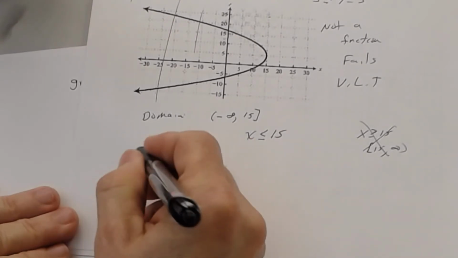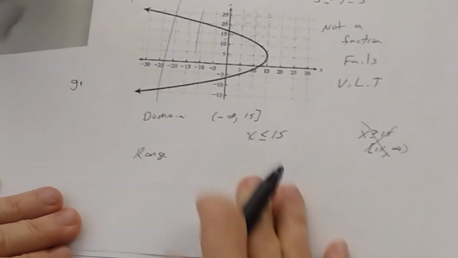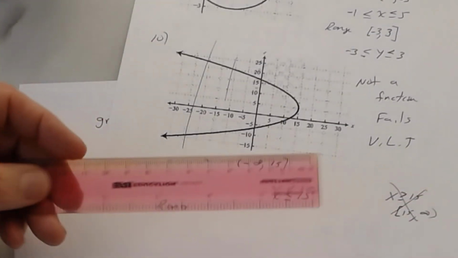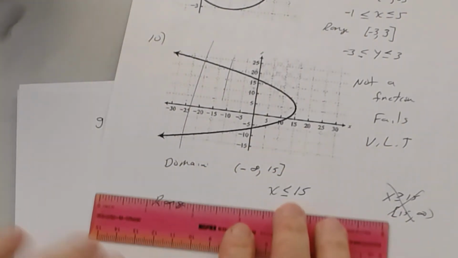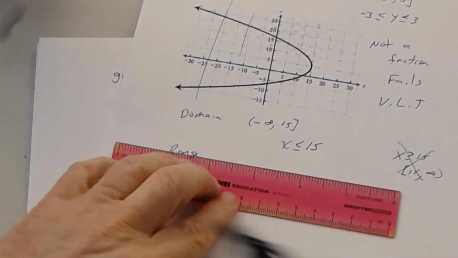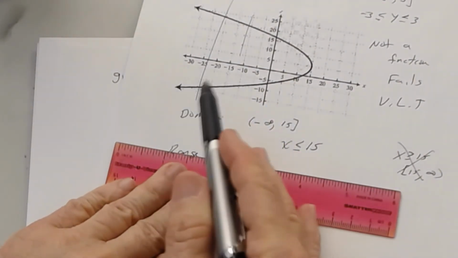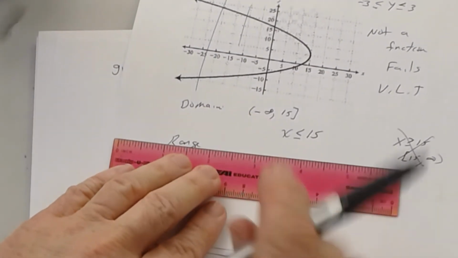Okay, now let's talk about the range. So range, you go which way? The y-axis, you always start at the bottom. Now, be a little bit careful. Some students get a little confused here. So I'm going to ask you this.